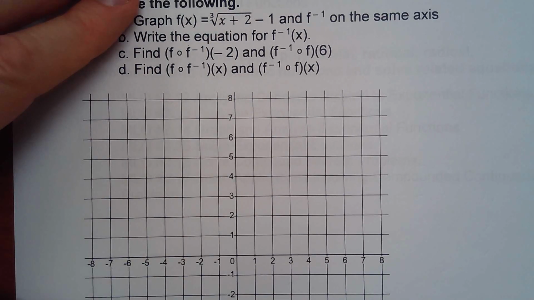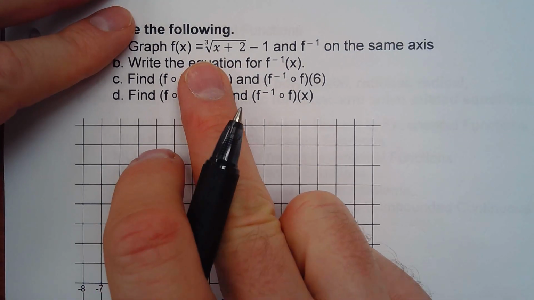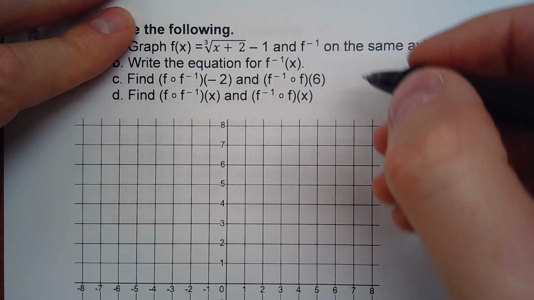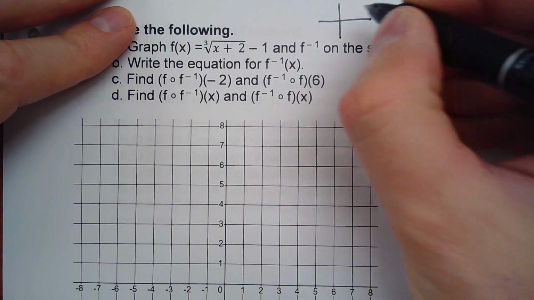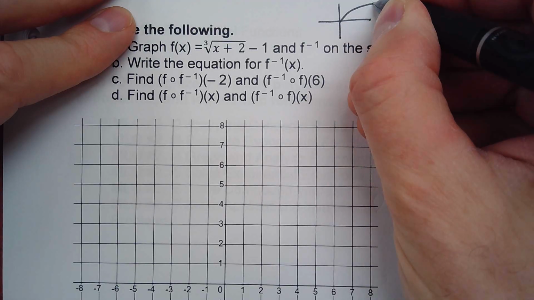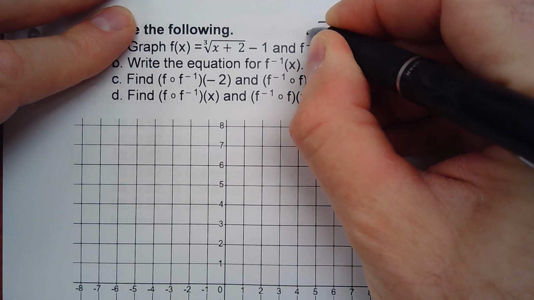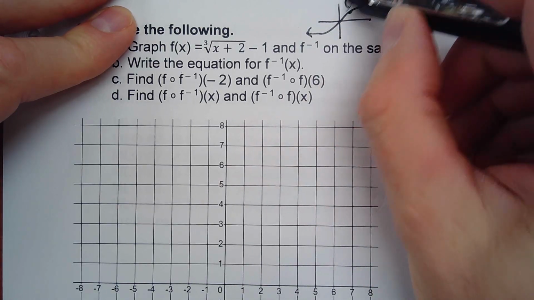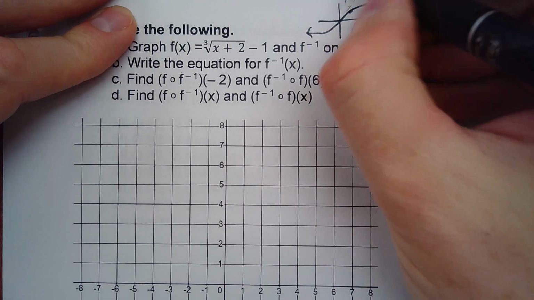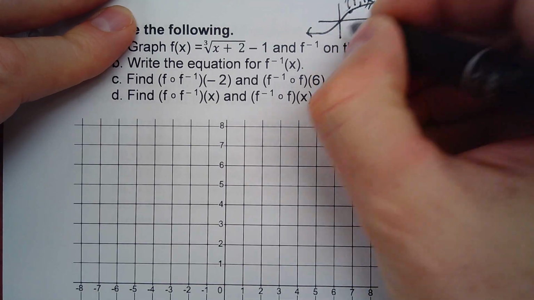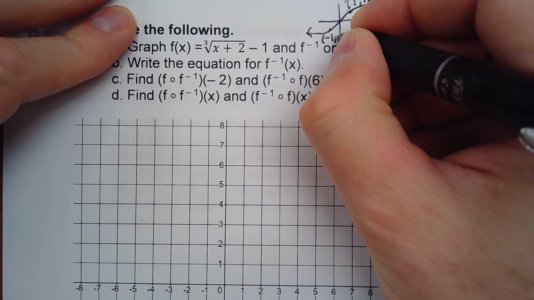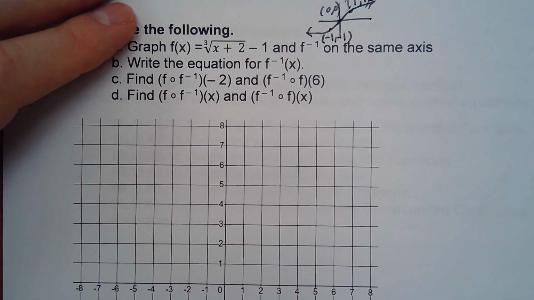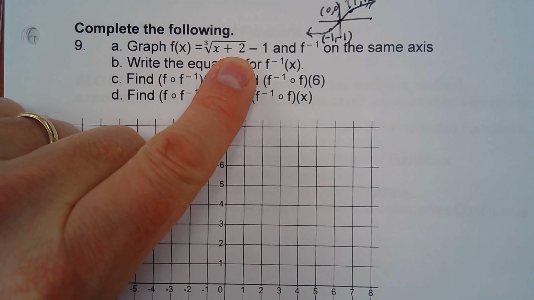Let's try another one. So here I graph the cube root of x plus 2 minus 1. So here I've got my cube root function. And remember what that looks like. Get some points here to follow. This has been shifted left 2, down 1.